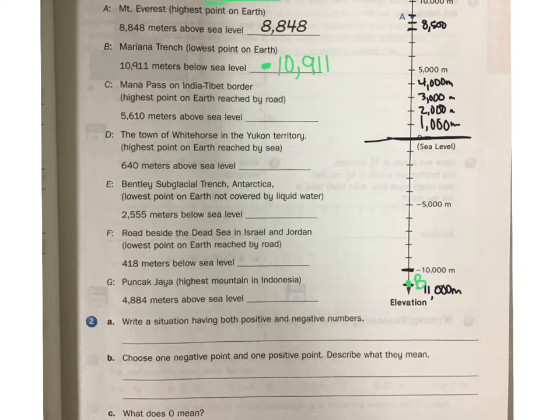The highest point on Earth reached by road is the Amana Pass, which is at 5,610 meters above sea level. So again, we would go to 5,000. 5,500 would be right here. So a little bit above that, and we're going to label it C. Go ahead and pause the video. After I write this here, 5,610, it's positive, so I don't need my plus sign in front of it. Go ahead and pause the video. Go ahead and plot the rest of them, and then you can unpause it, and you can play it and check your answers.